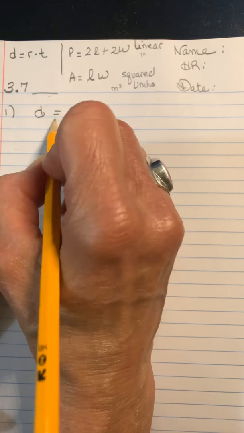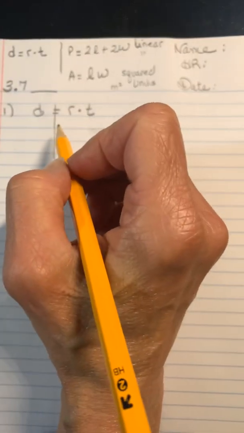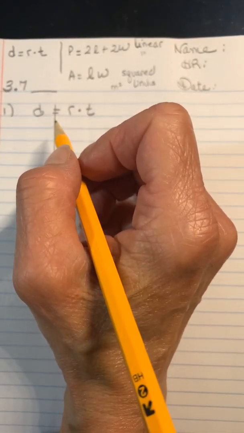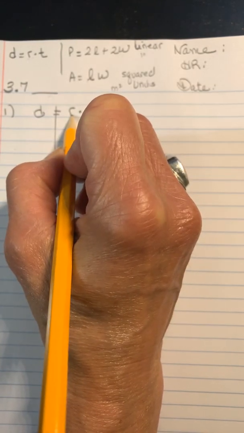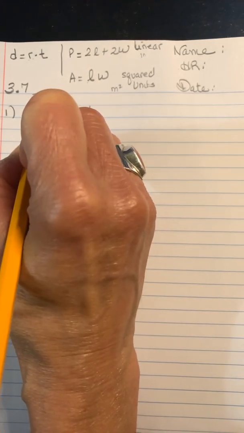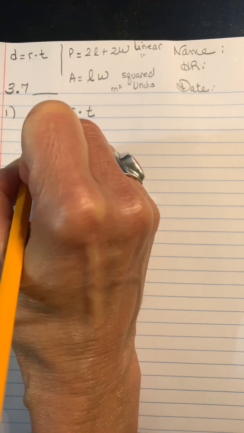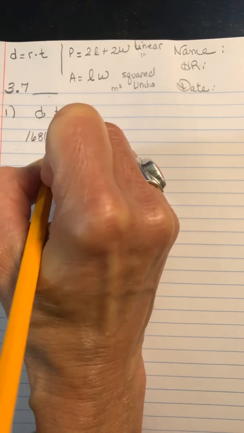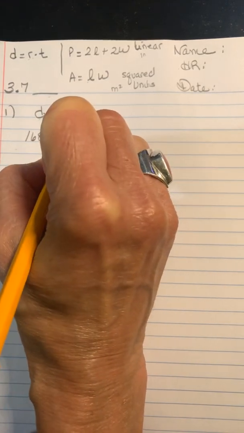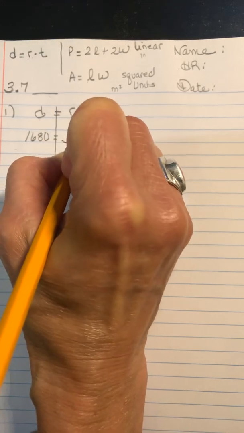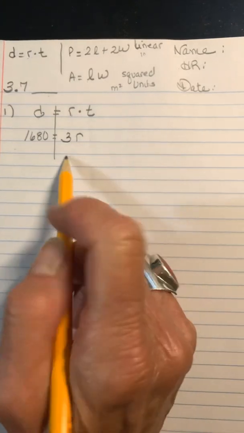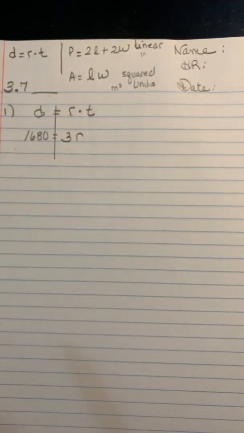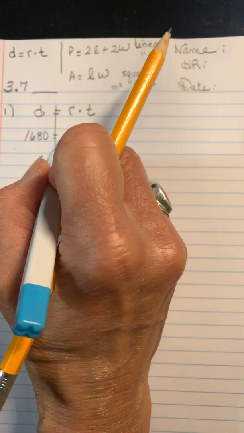So here I have distance is equal to rate times time. I go back to the equation and I look and it says, what is the rate? So I don't know the R. In miles per hour of a plane that travels 1,680 miles, obviously that's the distance, 1,680 miles in 3 hours. So T, and then there's my R. I use the commutative property to make it look better. This is a multiplication one-step equation to be undone with division.